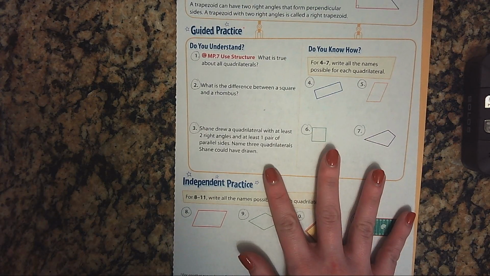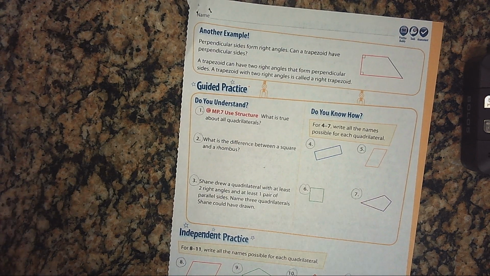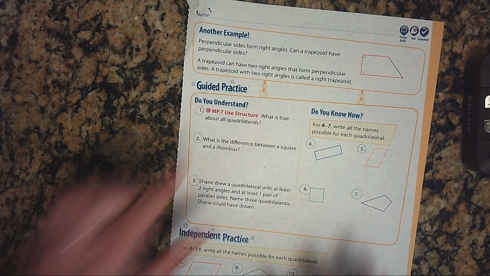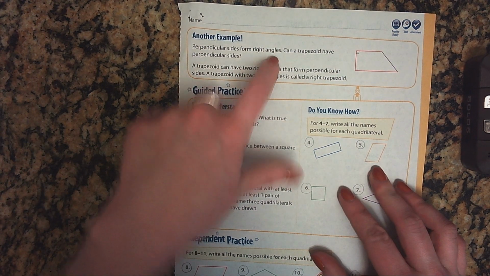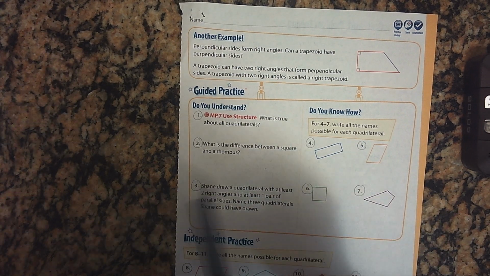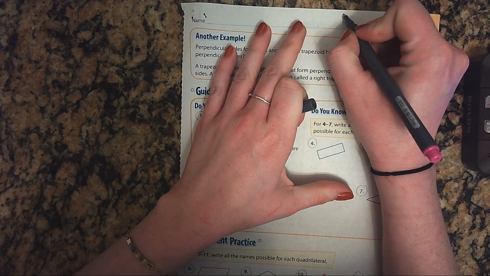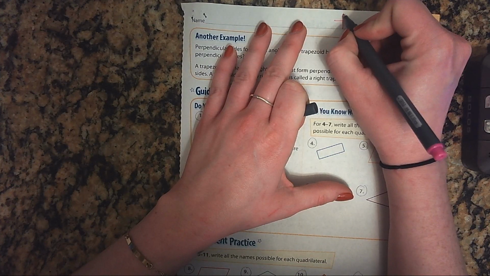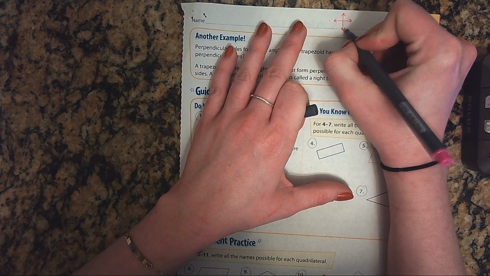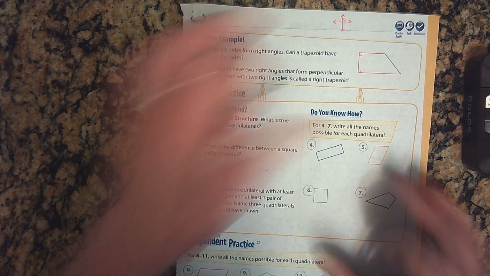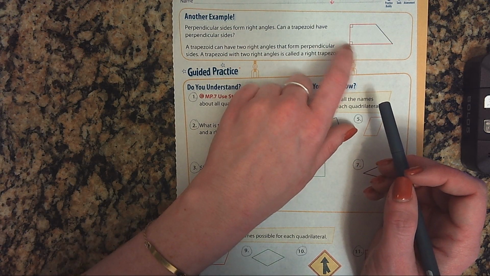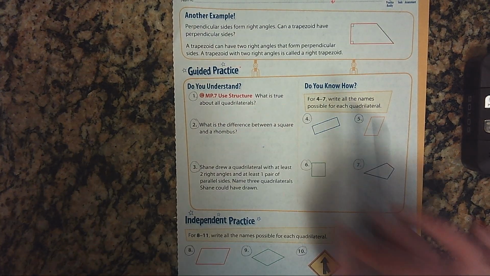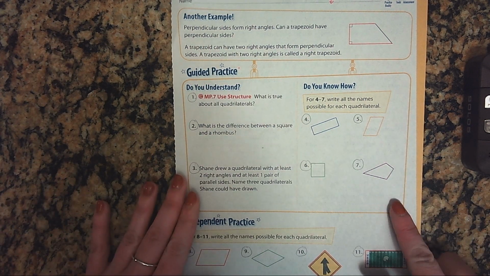So let's look at another example here because I really like it. Up at the top: perpendicular sides form right angles. And we talked about that in 16.1. I'll just draw an example here. These are perpendicular lines. They form that square corner. So perpendicular sides would be sides that would eventually cross, like right here would have a perpendicular side. Perpendicular sides form right angles.